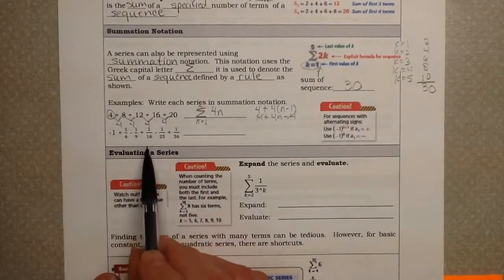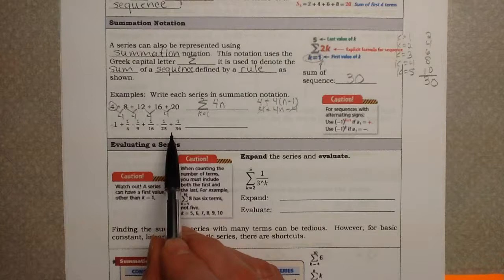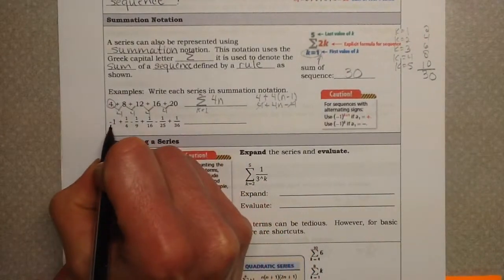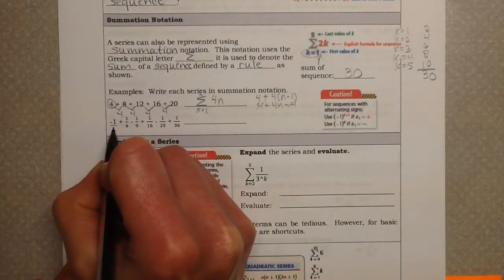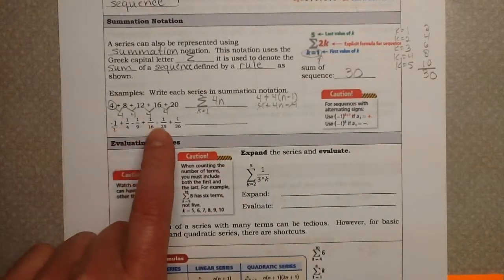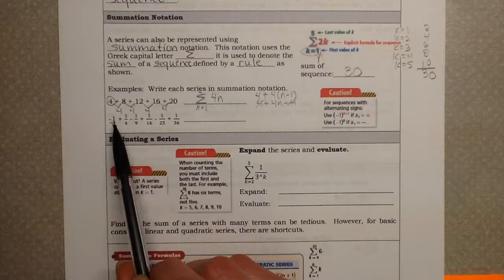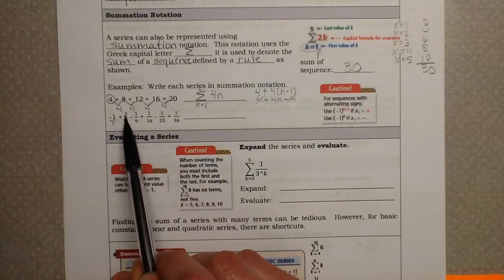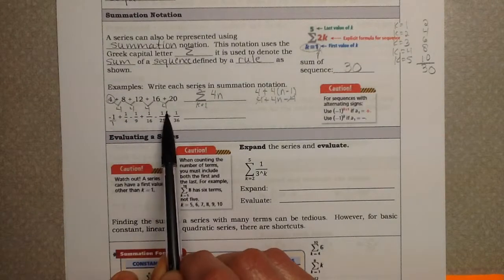Okay, now I'm looking down at these fractions, and we had a problem with fractions yesterday. Since these are all fractions, I'm going to put this over 1. And I can see that all of my numerators, well, they're not 1 today. They're alternating: -1, +1, -1, +1, negative, positive, negative.